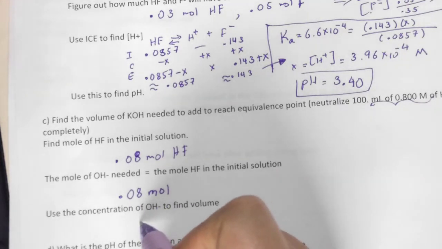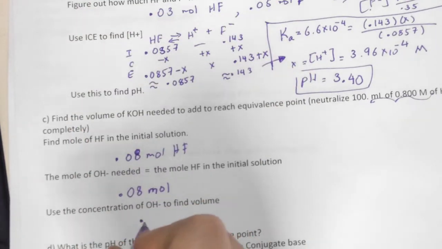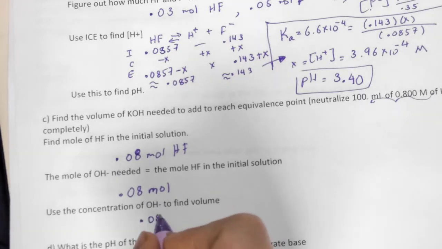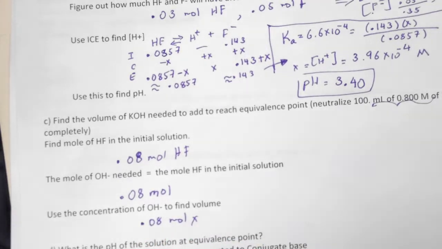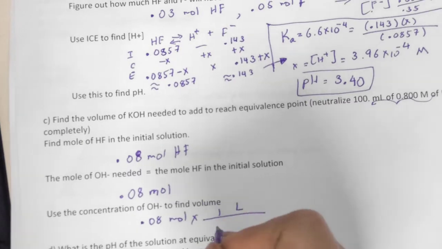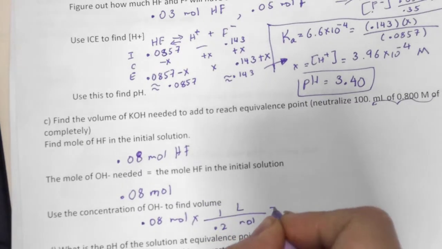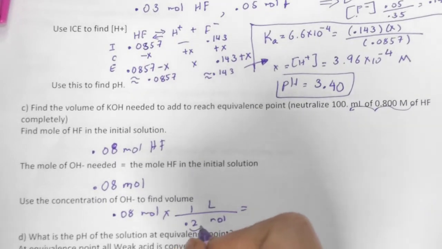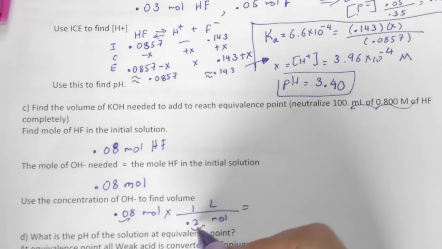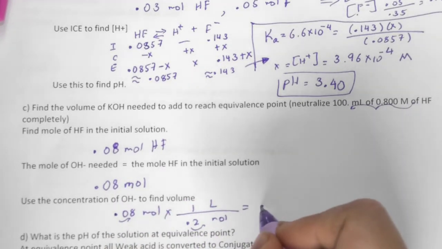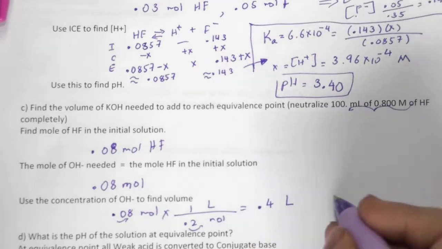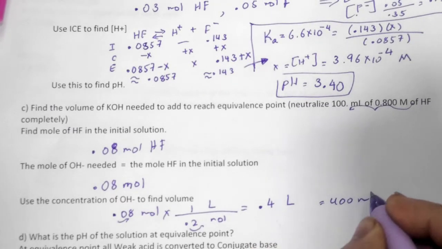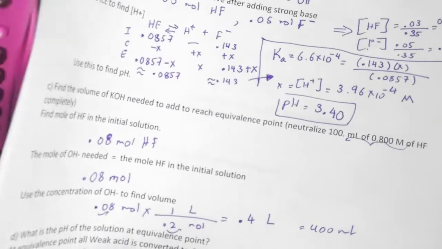The concentration of KOH is 0.2, so we're going to use that one: 1 liter, 0.2 mole. You can do the math like this: 0.8 divided by 2, so that's 0.4 liter, or 400 milliliter. Same thing.